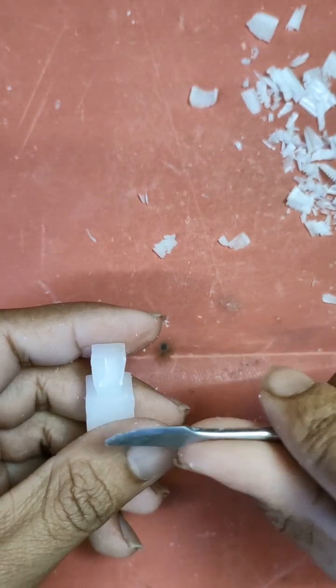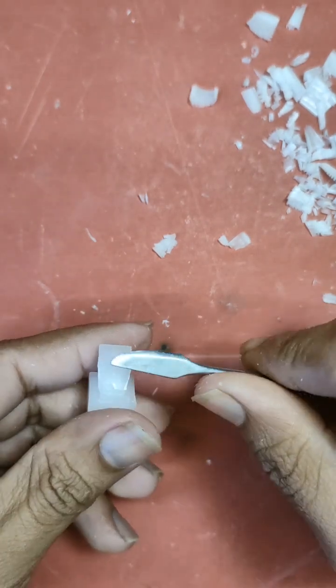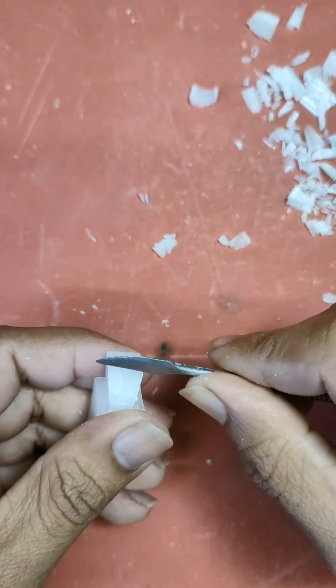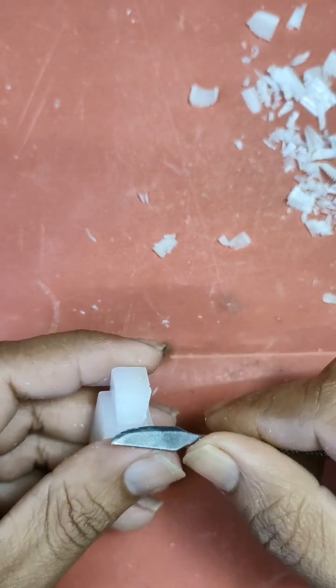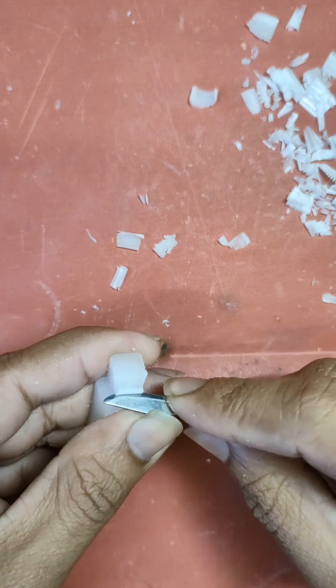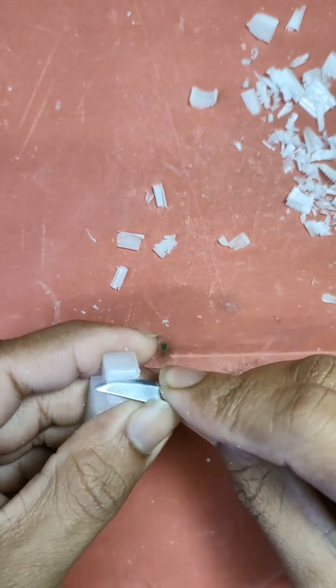For that, hold the carver in this manner. Keep the carver supported with your thumb, and while carving, you just rotate the carver in a clockwise manner. In this way, this is how we get a smooth convex surface.